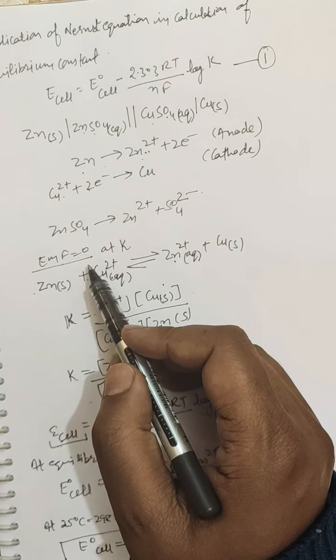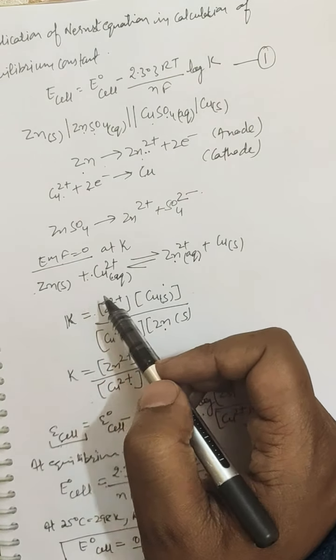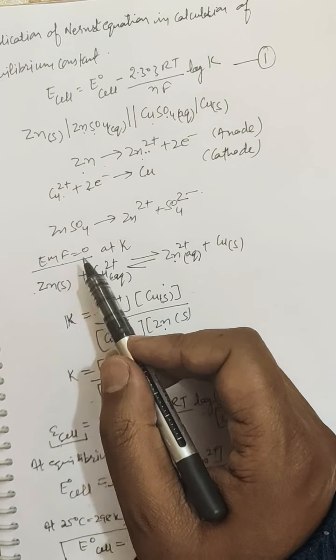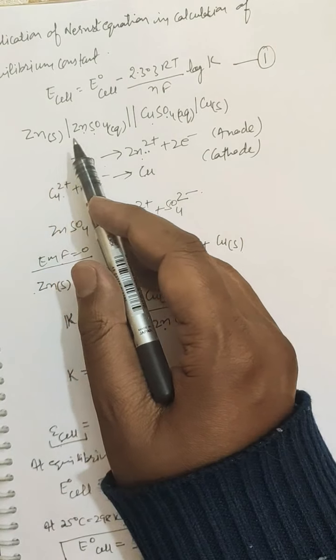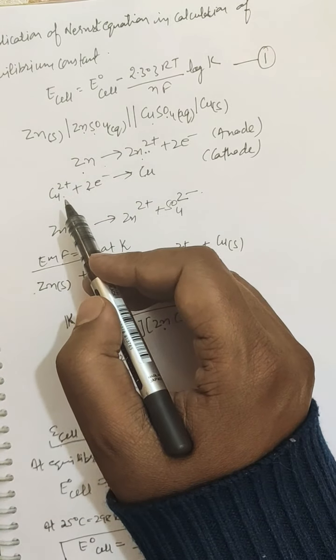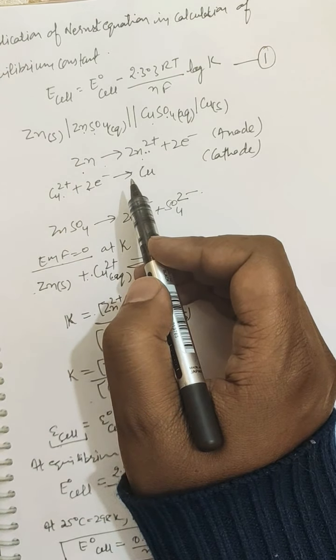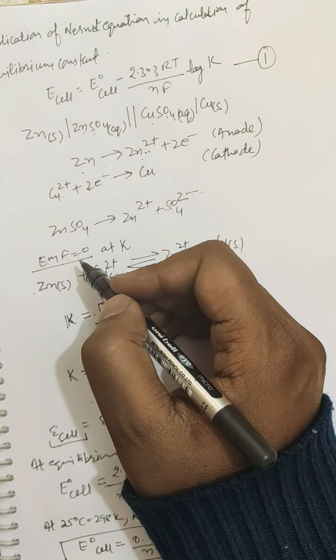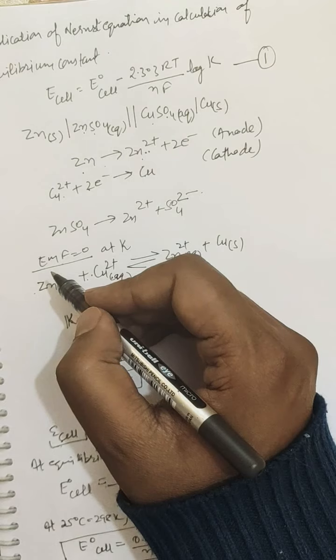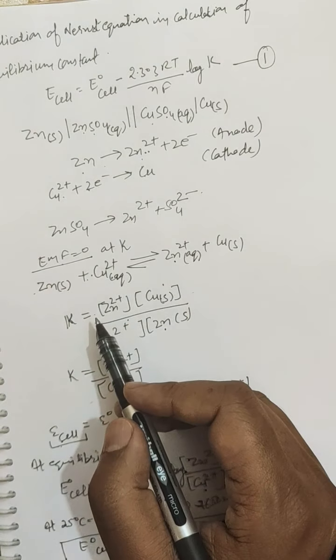So at equilibrium, what happens? The cell stops working. Why? Because the EMF becomes 0. At equilibrium all the zinc is oxidized to Zn²⁺ and all the Cu²⁺ is reduced to copper, so there is no further scope for reaction. So the cell stops working, or in technical terms the EMF of the cell becomes 0.